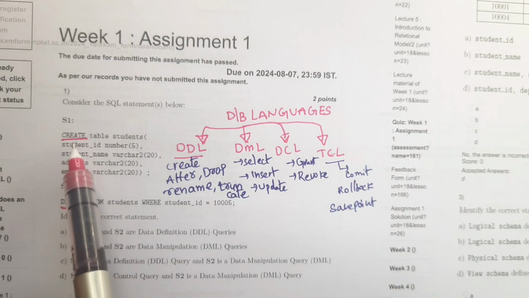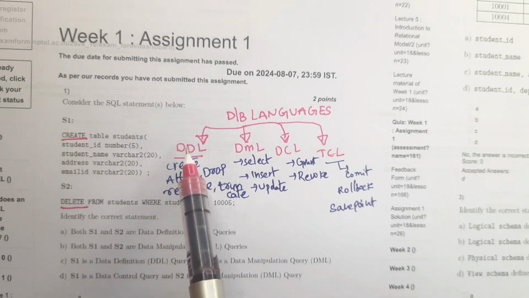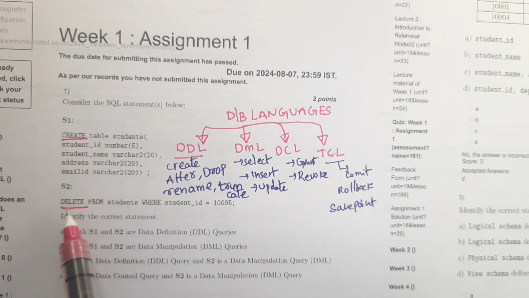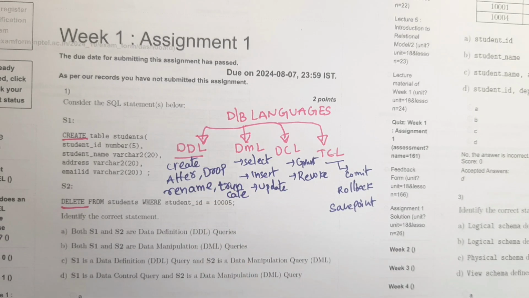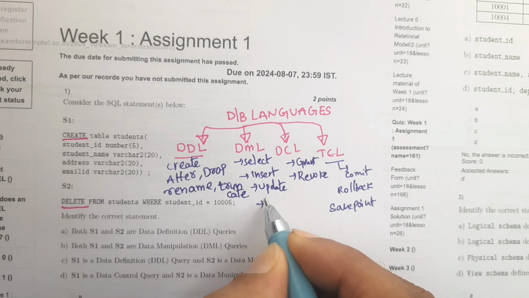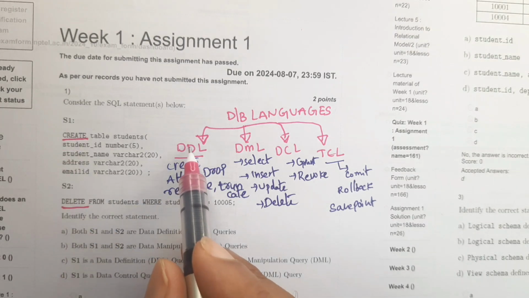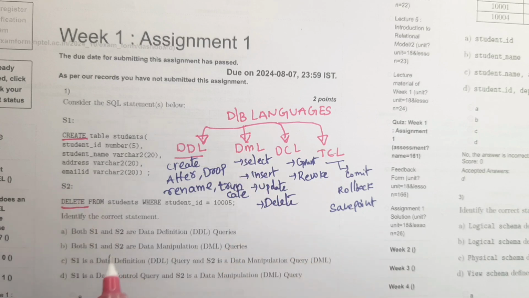So in S1 create is there, in S2 delete is there. Create belongs to DDL, that means S1 is a DDL. S2 is delete. What is delete? Delete is one more command, and it belongs to the DML language. So remember, delete is DML. Now create is DDL, and delete is DML.